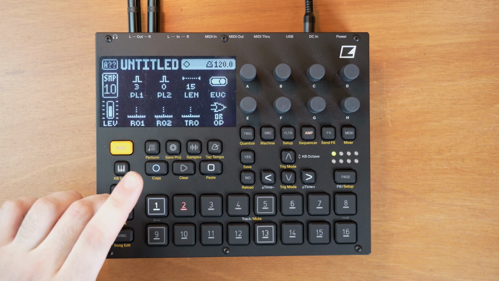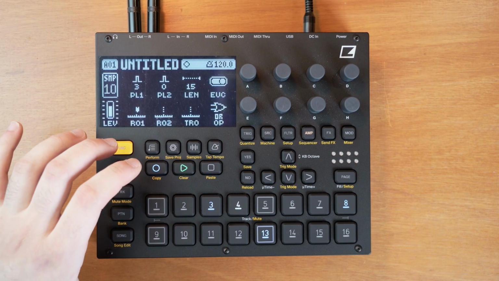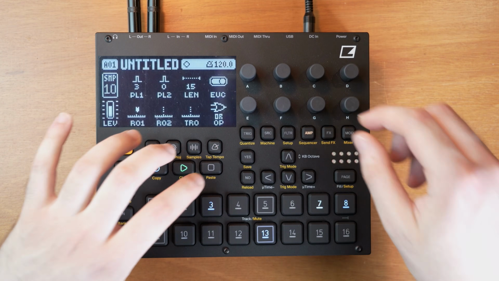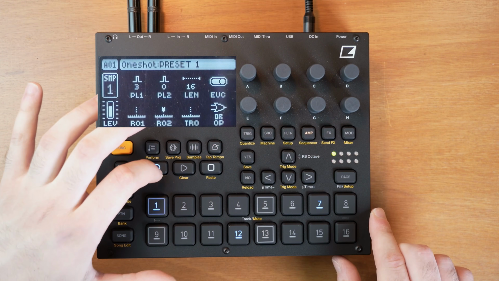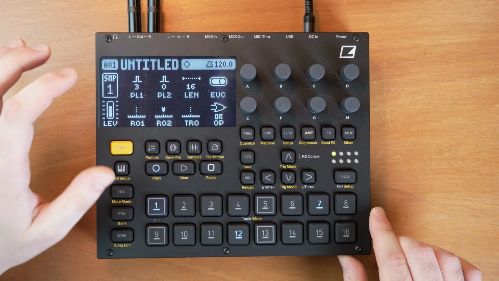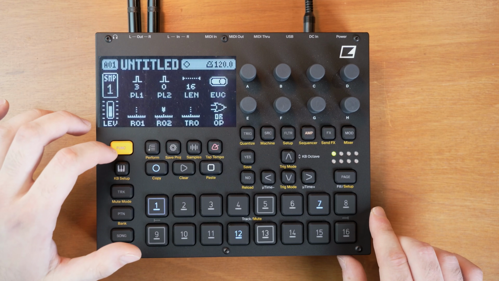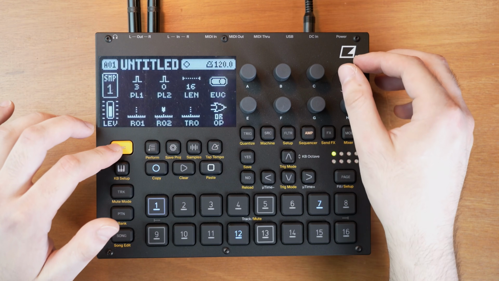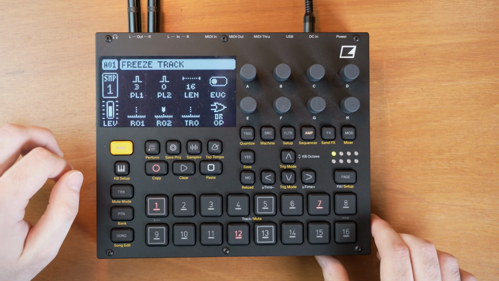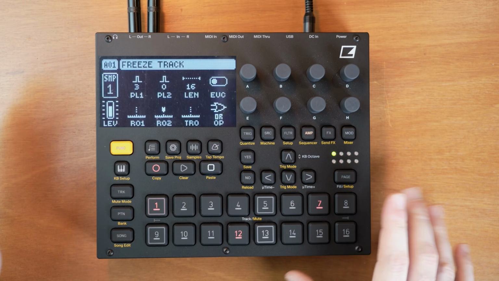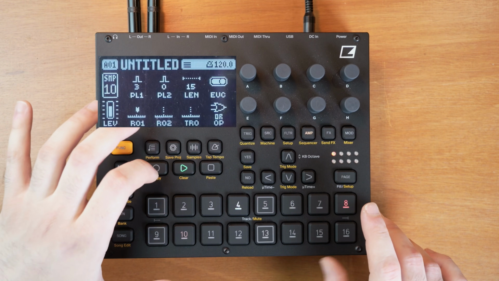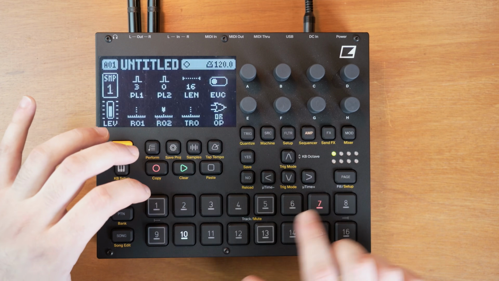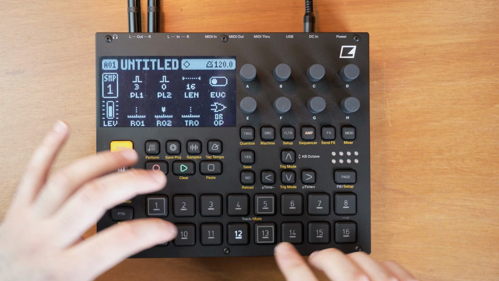Right, but let me go back to pattern 1. Now let's say you want to make one of these Euclidean patterns permanent. You can do that. You just need to hold down function while turning off the Euclidean sequencer. And now the blue steps will turn red. So if I go to the kick, now I can turn off these steps.